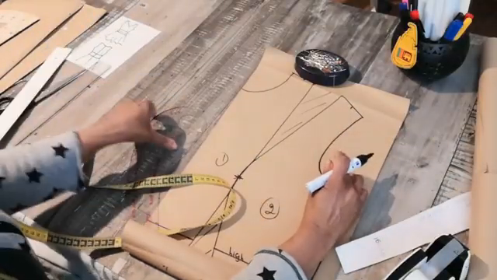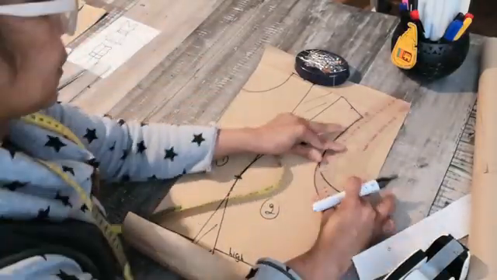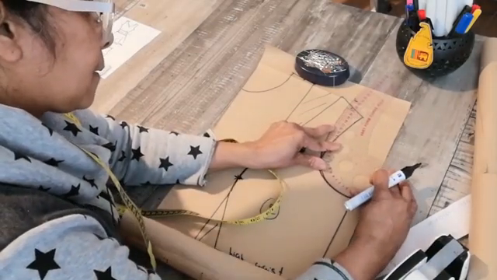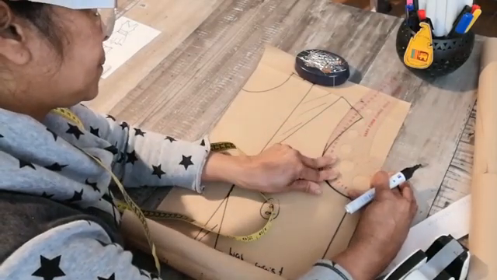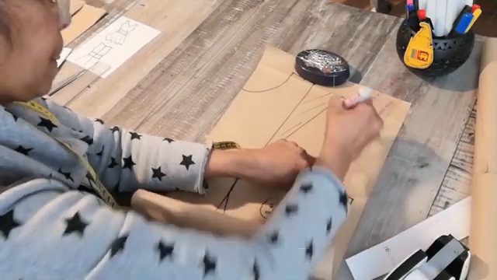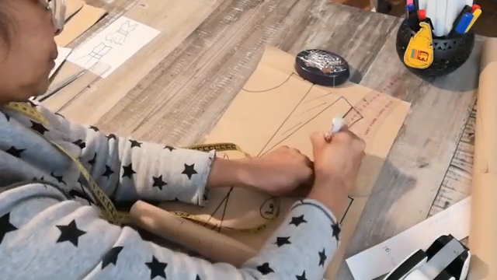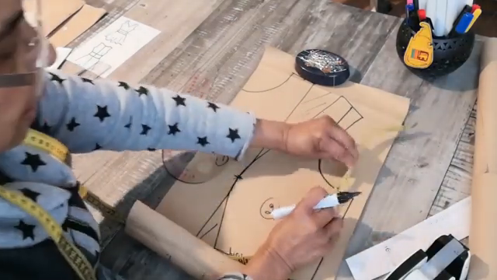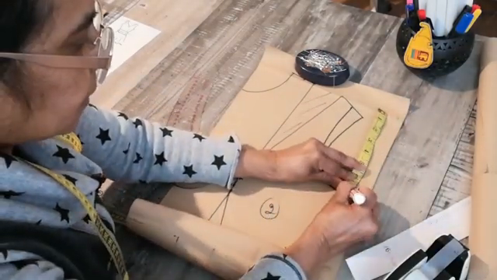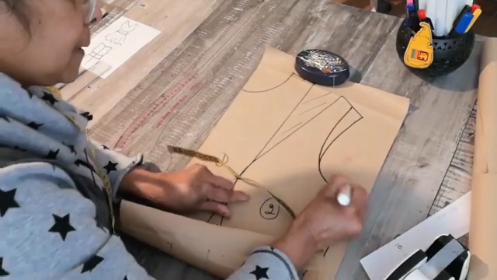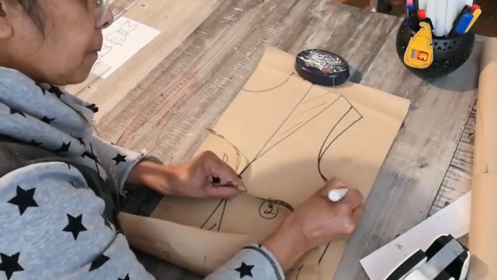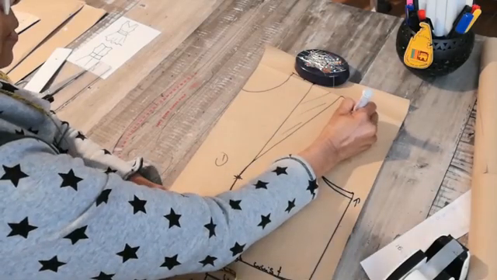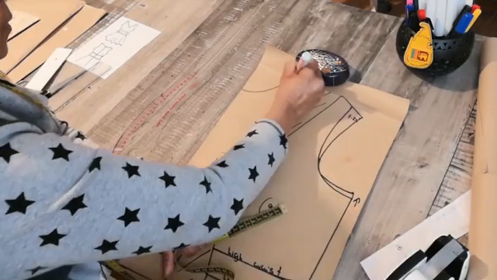Draw a new armhole line. Also I make 1/2 inch up from here, 1/2 inch up, 1/4, 1 inch.